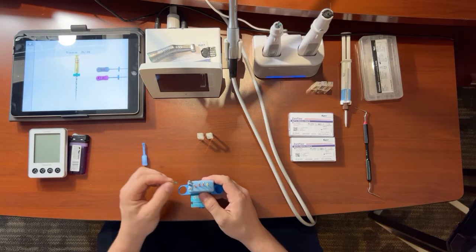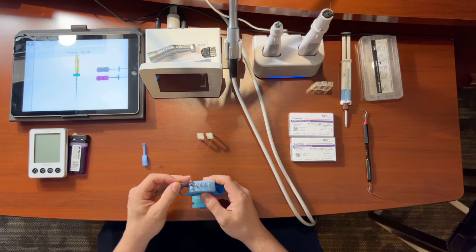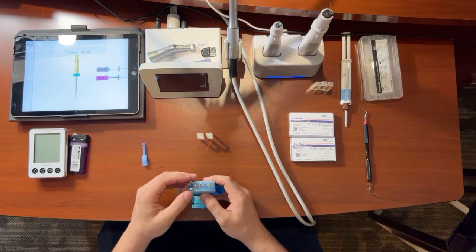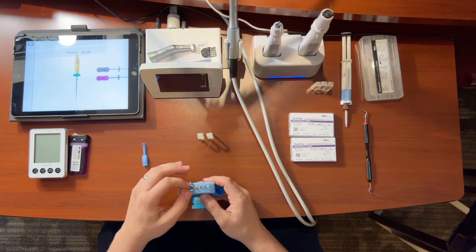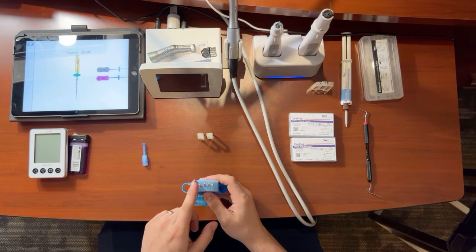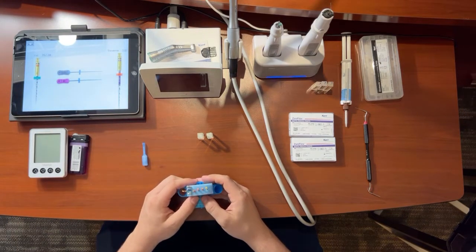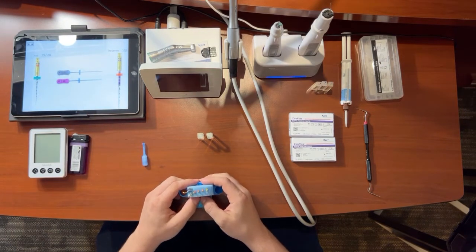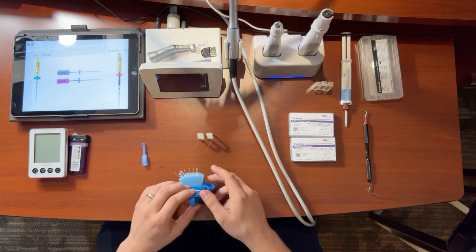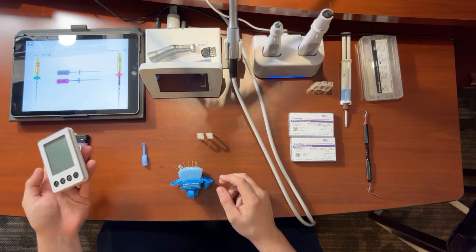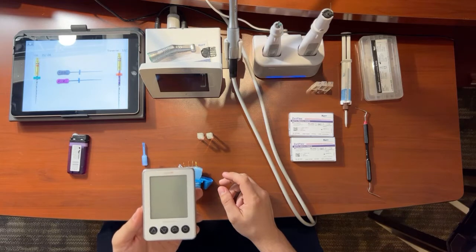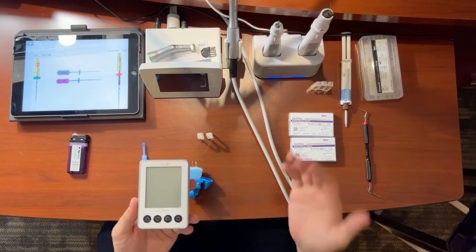After you've used this orifice opener to open up your orifices, then you will use these hand files here. You will use 8, 10, maybe even 15 or 20 to establish your working length. And you will use an apex locator. We have the apex ID, which is calibrated off the front end.